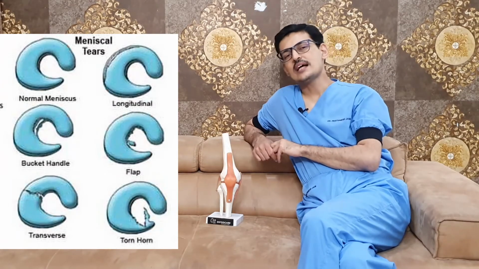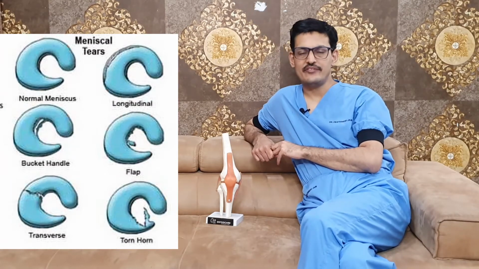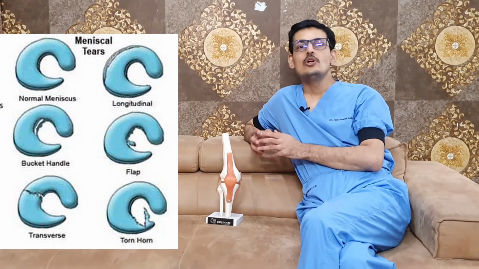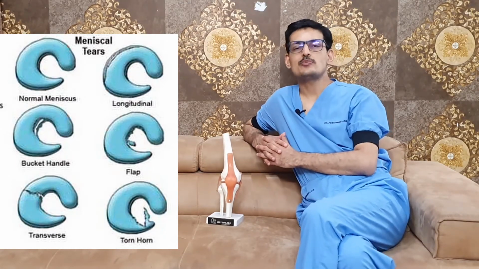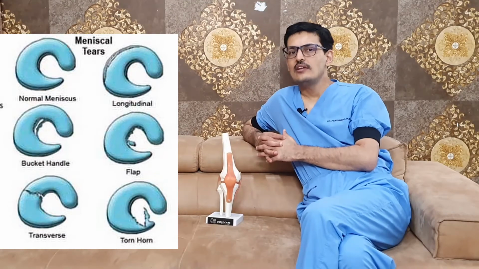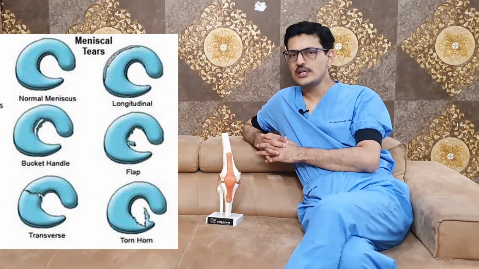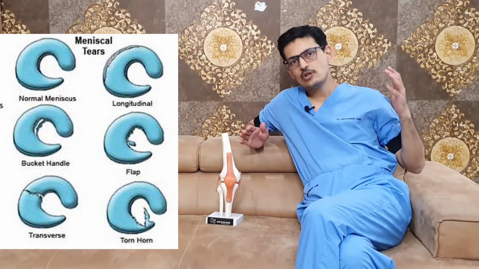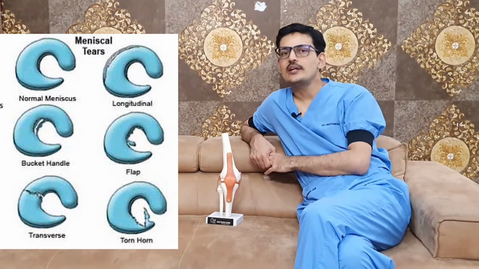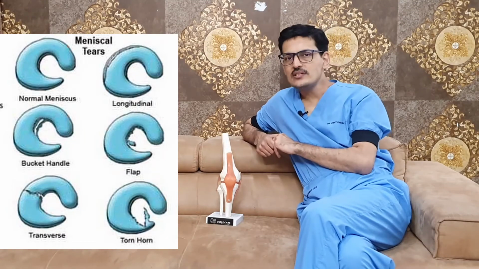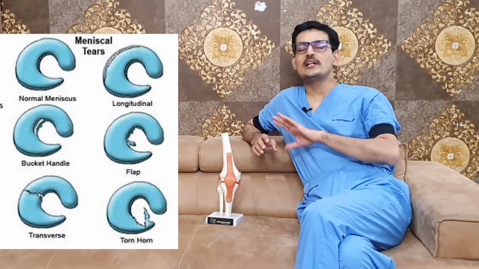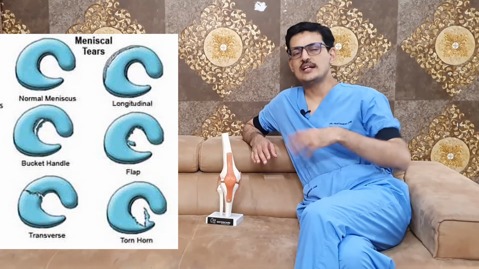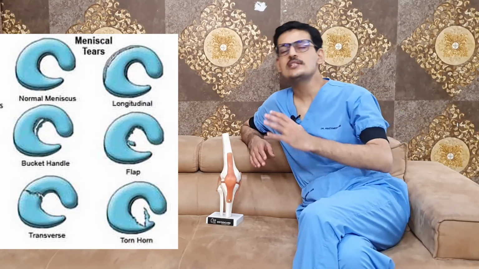So many patients ask us, okay, how do you identify that the patient has a meniscus injury? Meniscus tears can be diagnosed by two main tests. The first test is called McMurray's test, which is performed with the patient in a supine or lying down position, and the second important test is Apley's test. Now Apley's test is the same test, but it is performed with the patient in the prone position, that is the patient lying down on his belly.